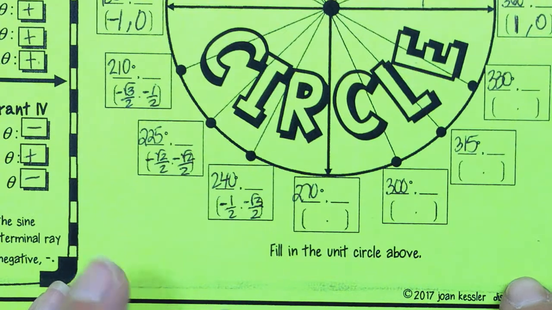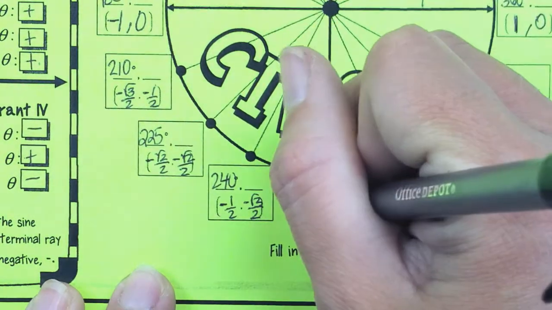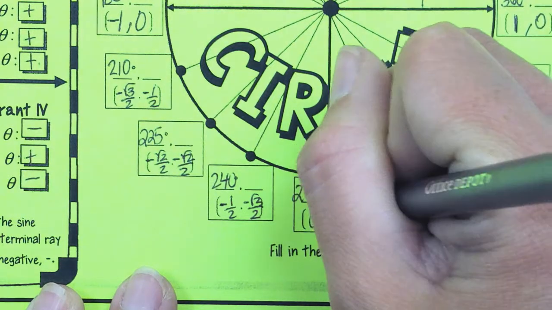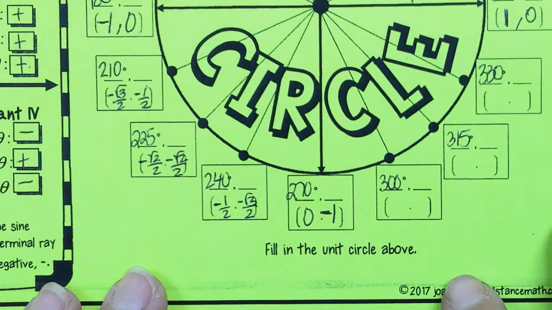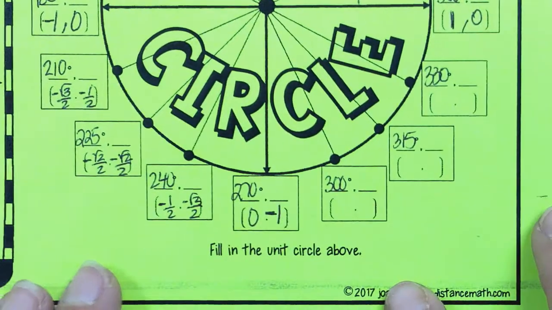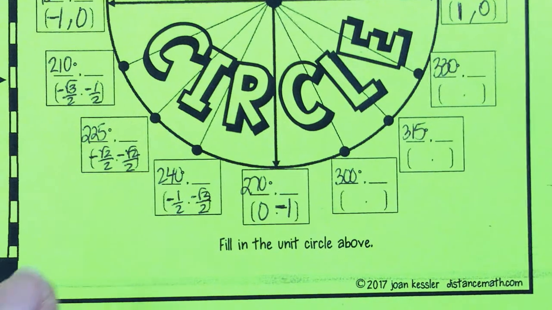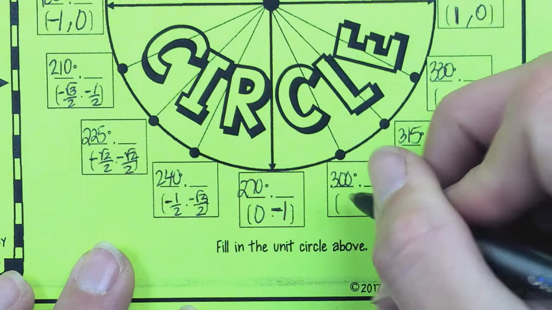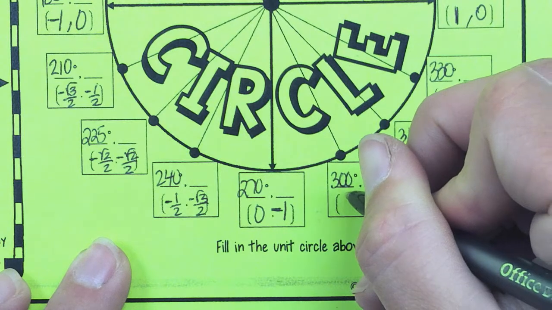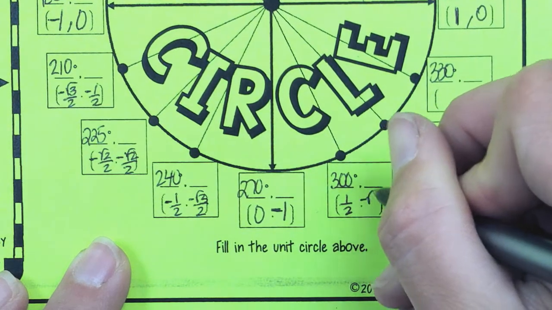What do you think 270 would be? Perfect. You look across from 90 and you just make it negative. Alright, what about 300? How do you find its reference angle? Alright, so you would get 60. So tell me what it would be. And very good.